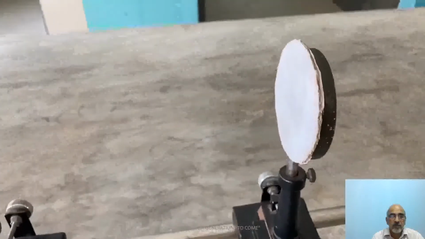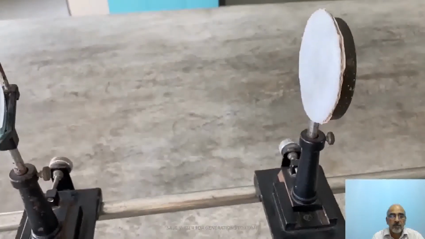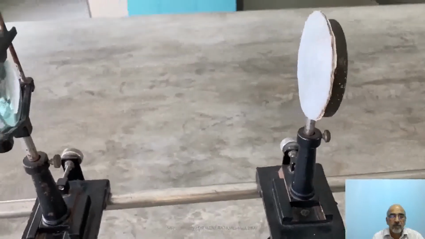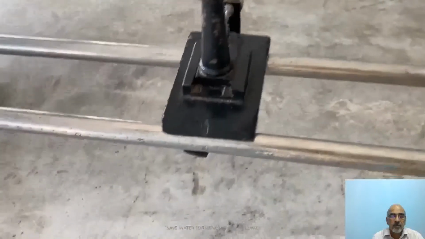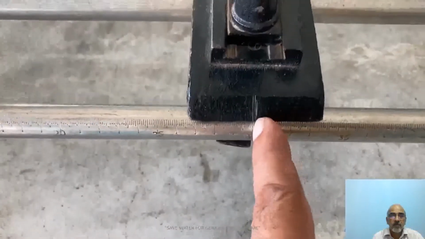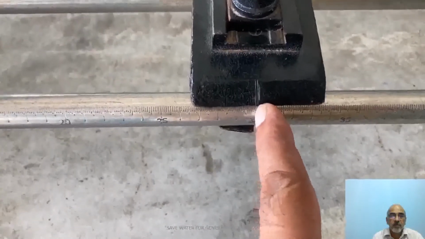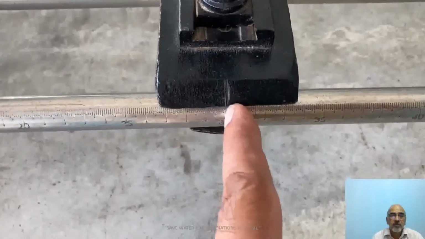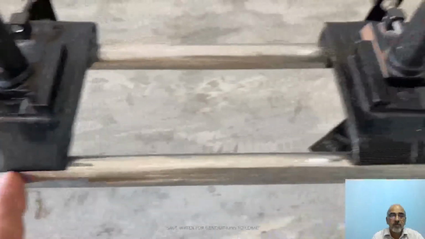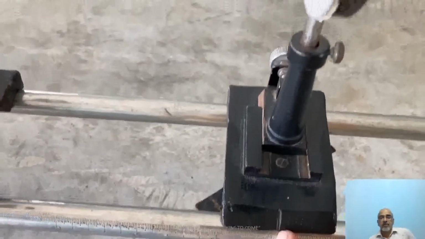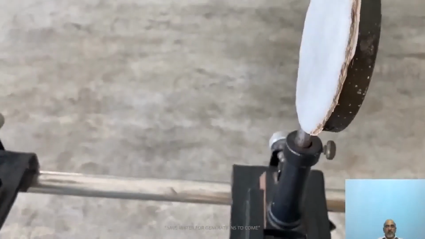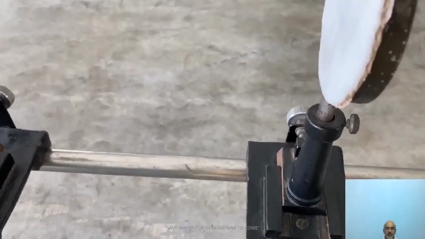And this is the screen on which we shall be getting the image. This line shows the optical center; from this point, distance will be measured. Similarly, here is the mark on the screen; the distance will be measured between the lens and the screen.